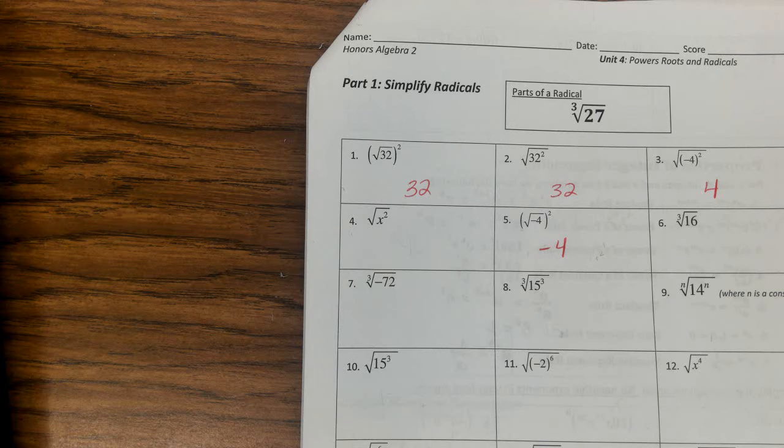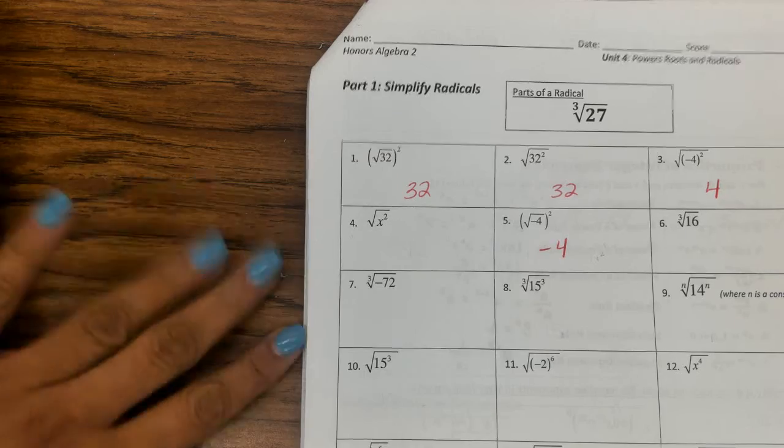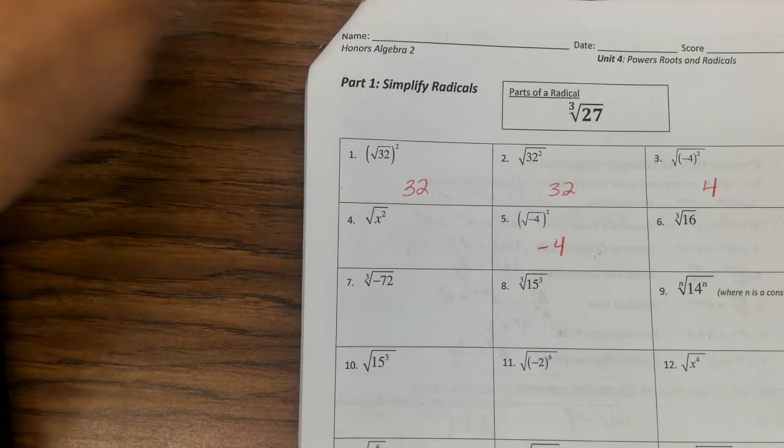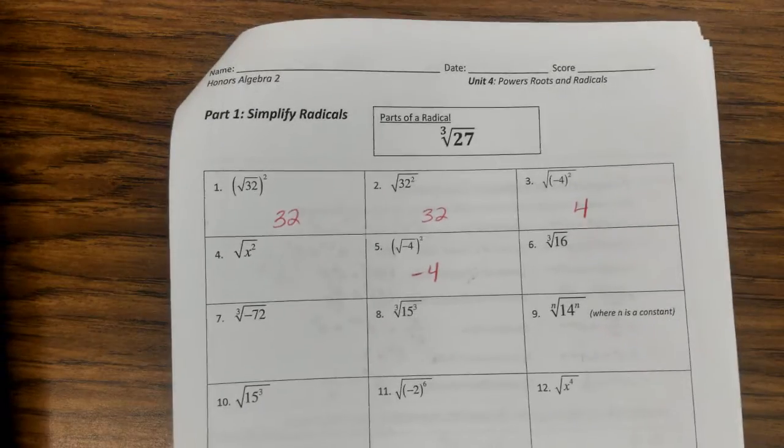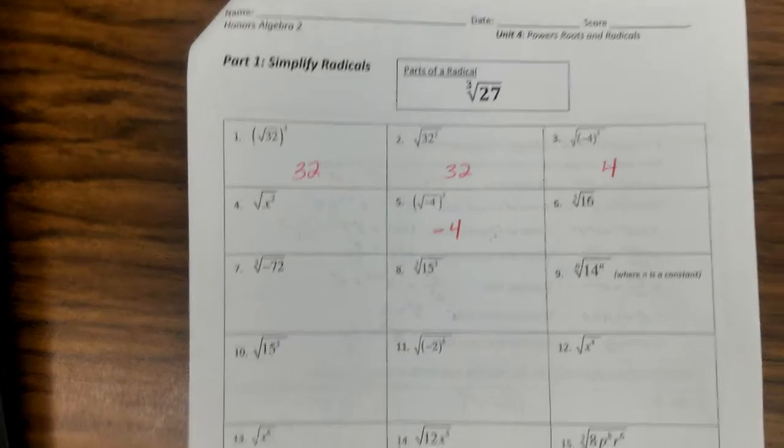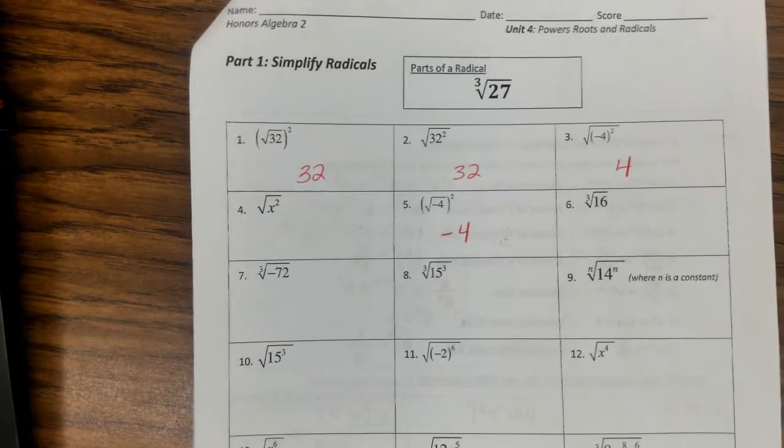Hi guys, please take out your packet. I'm on page 15. It's the page that we were doing before the bell rang today. So I just wanted to review the 4 problems that we did before I go on to some new examples.